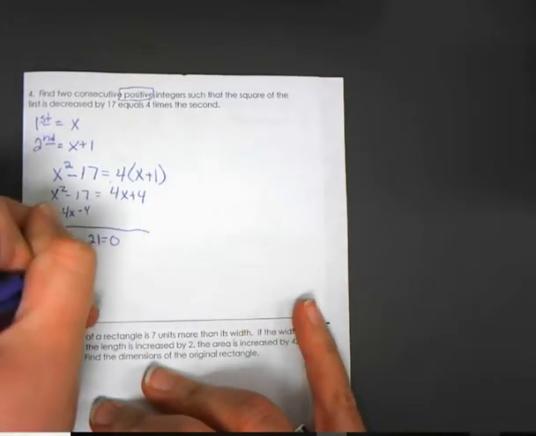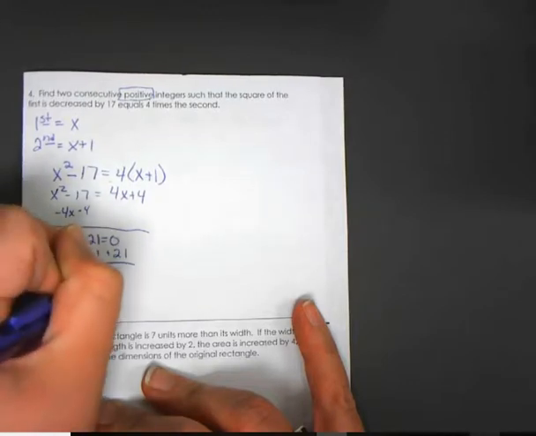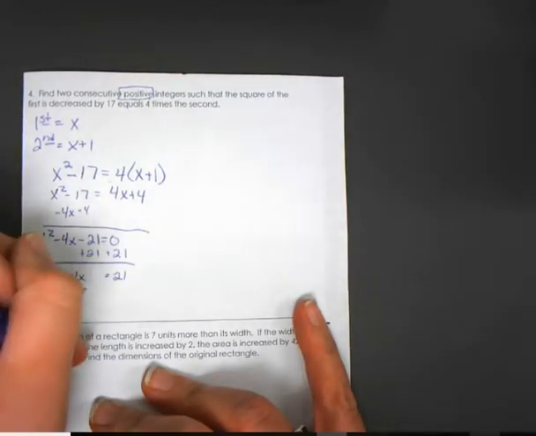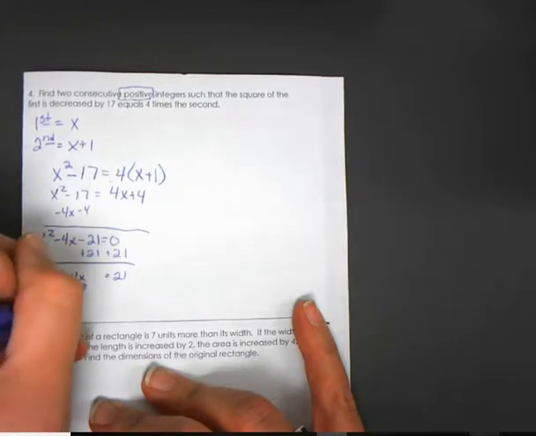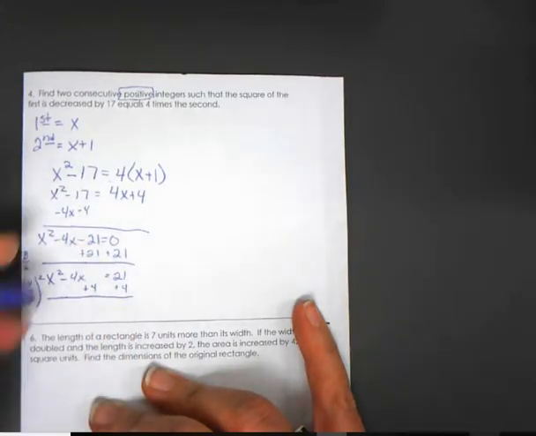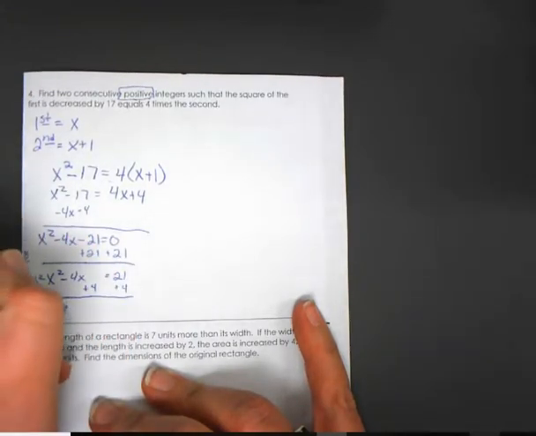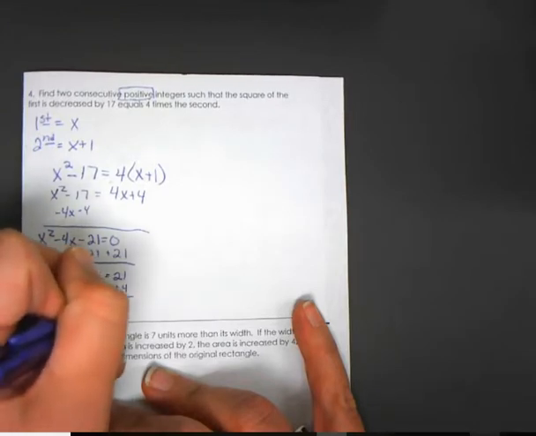First, I'm going to go ahead and add the 21 to both sides, because I need just my x squared minus 4x equals 21. And then I'm going to add negative 4 divided by 2 is negative 2. And if I square that, it's 4. So I'm going to add 4 to both sides. And then we get x minus 2 squared. And I'm going to go ahead and skip to the trinomial, equals 25.